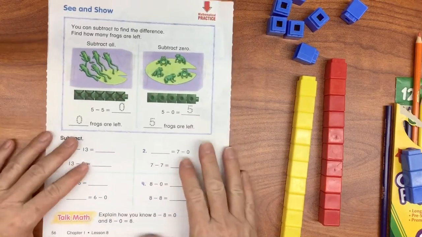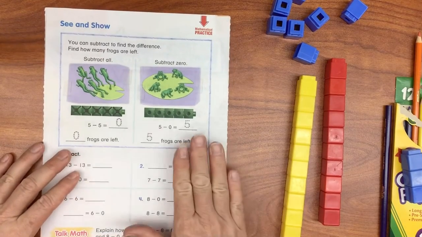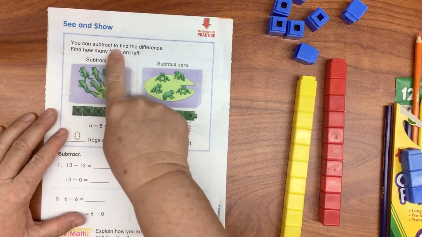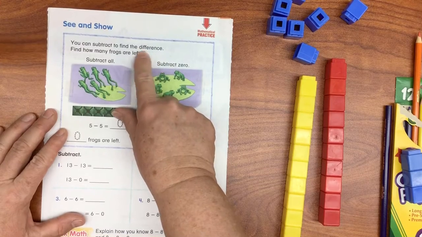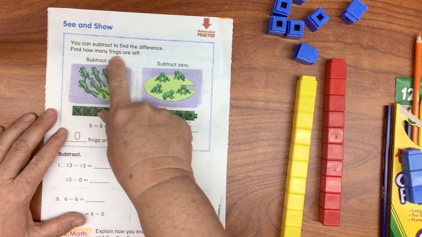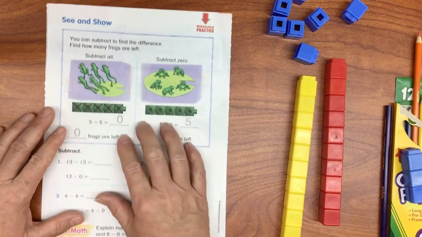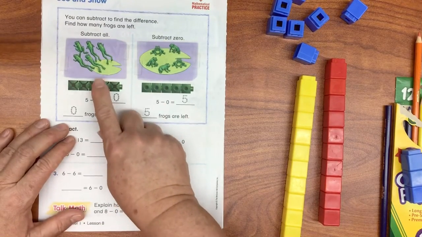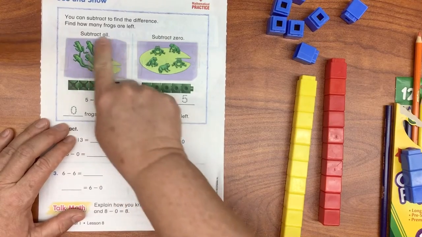Okay, see and show. Looks like this. All I did was flip the page over. It says you can subtract to find the difference. Remember, the difference is the answer for a subtraction problem. Find out how many frogs are left. Okay? There were 5 frogs on the lily pad.